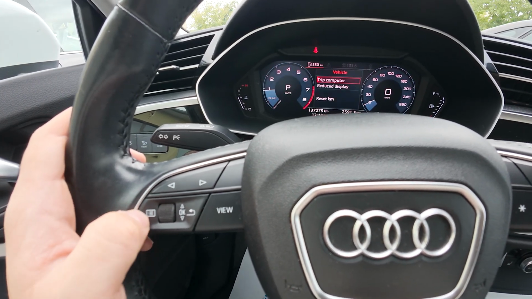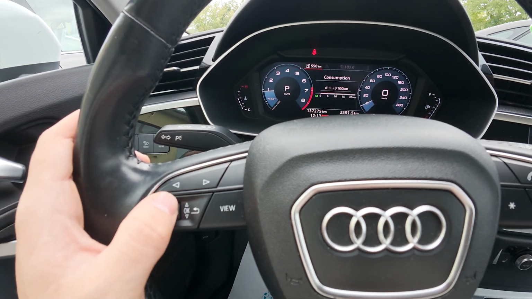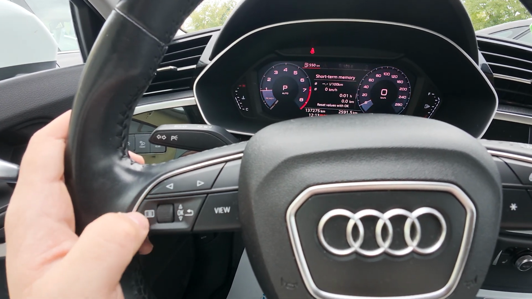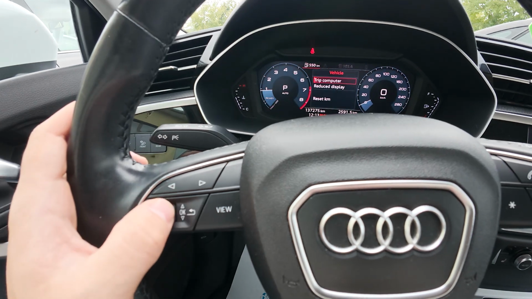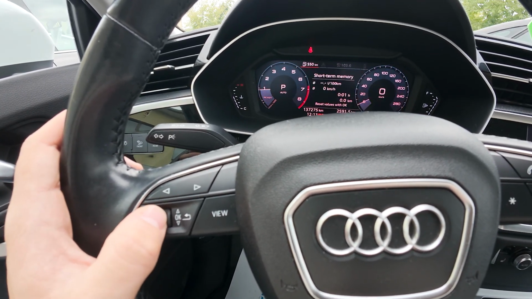Via this rolling button, you can change the menu on the instrument cluster, and via this button you can go to the trip computer or reduced display.